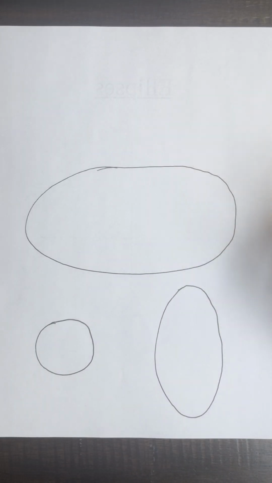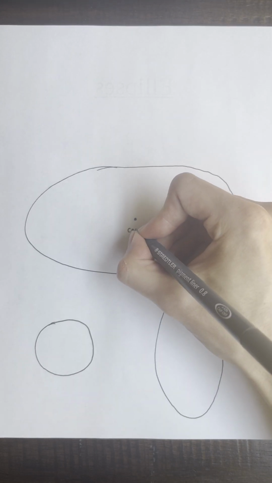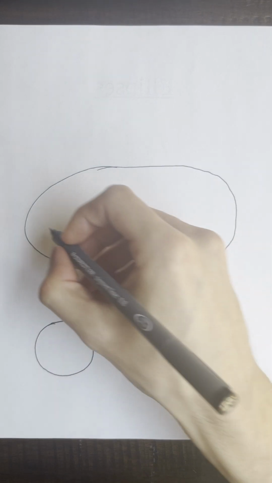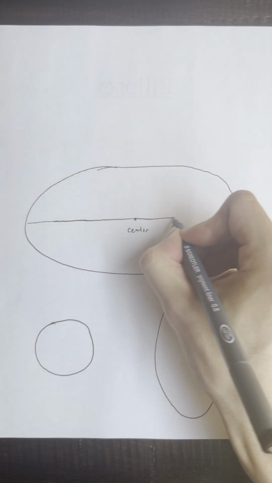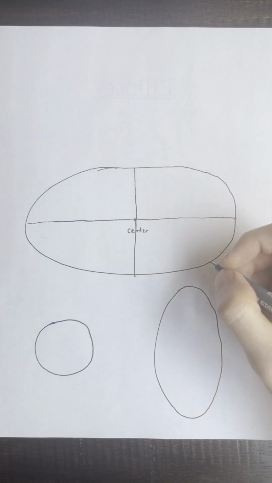Now, the center of an ellipse is here. So just say it's the center. And if we wanted to cut this ellipse in half, there'd be two ways of doing it. So this way and this way.